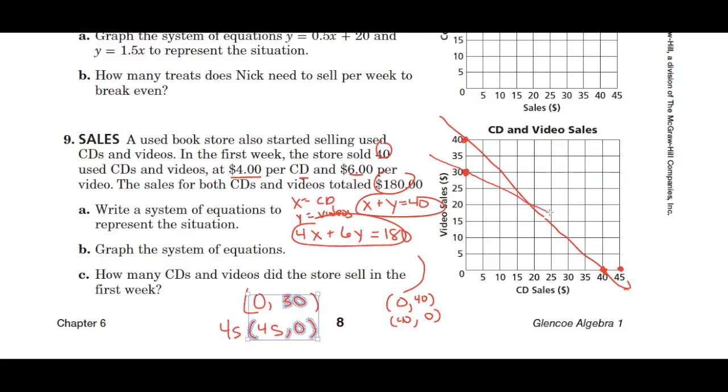And if I connect those 2 points with a line, I can't tell exactly where they cross. Is it (20, 20)? Well, let's just double check by plugging that in. Does 20 plus 20 equal 40? Yes, it does. 4 times 20 is 80. 6 times 20 is 120. And 120 plus 80 is not 180. So I need to have another strategy for solving these types of equations if I don't find that exact point where they cross. And so what I can do is something called substitution.